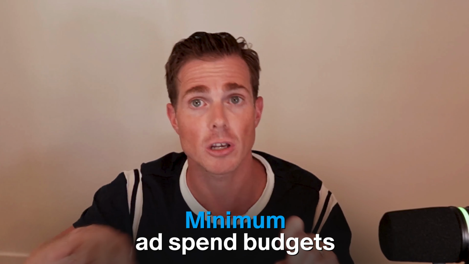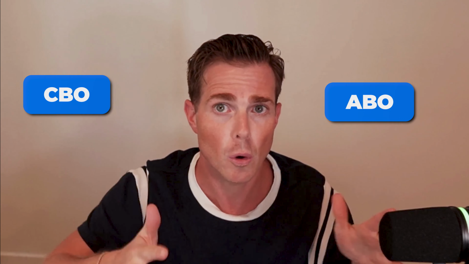Super important, you need to have minimum ad spend budgets on each of the ad sets so they all at least get some budget, and then you let the Meta Ads algorithm decide where the rest of the budget goes. And the best part about having the ABO and the CBO is that ABO is the manual. You are manually able to push spend to each test, to each ad, so you can get the definitive yes or no on each test.